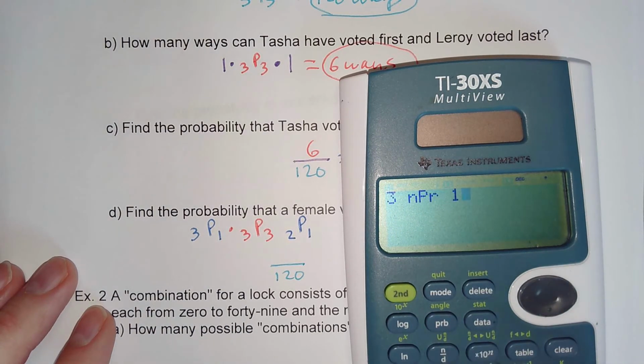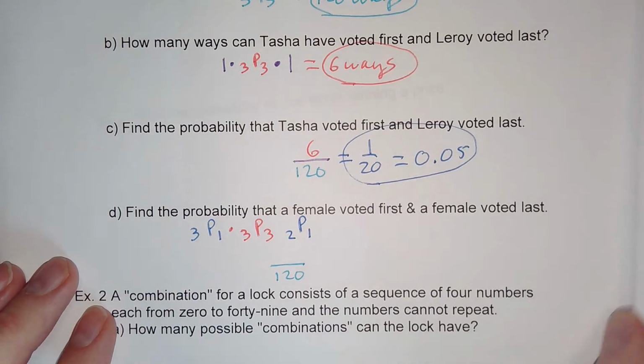So I'm doing 3 nPr 1 times 3 nPr 3 times 2 nPr 1. Hit enter, and that gives us 36.